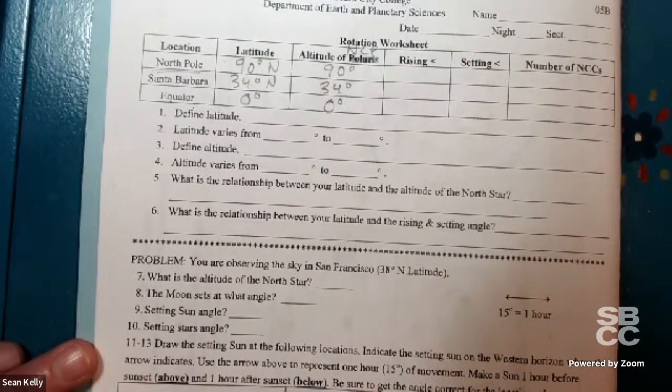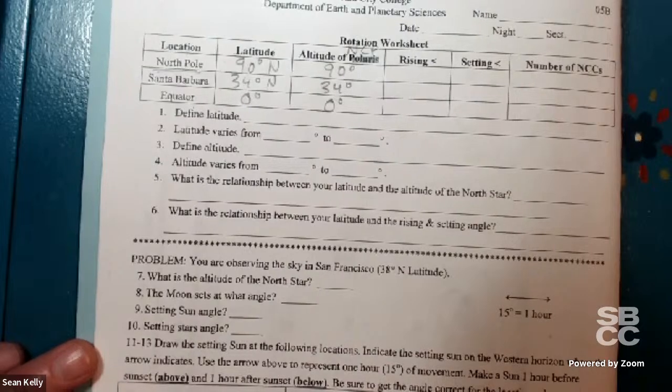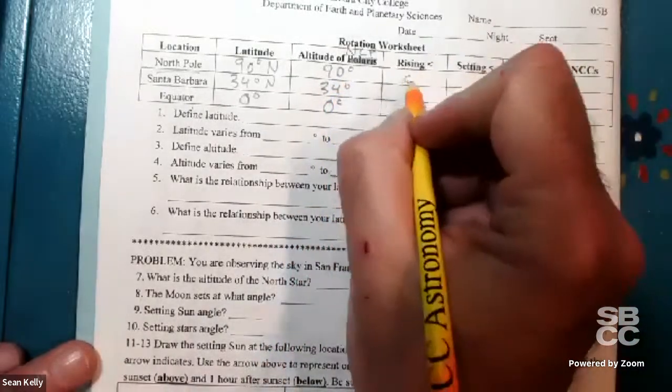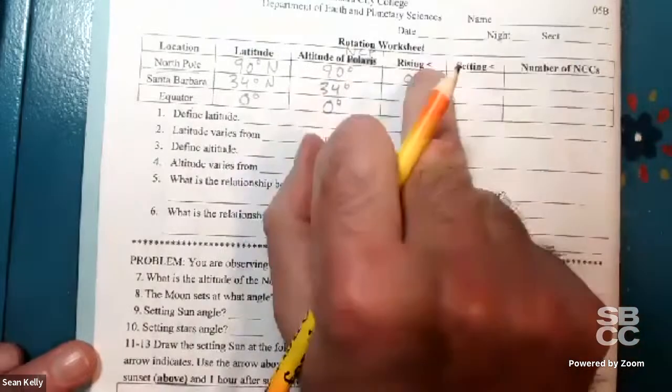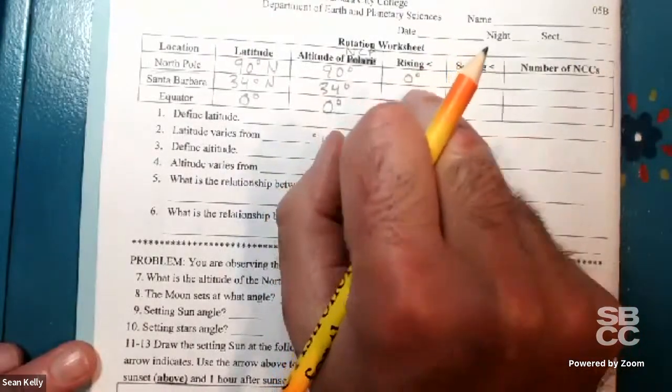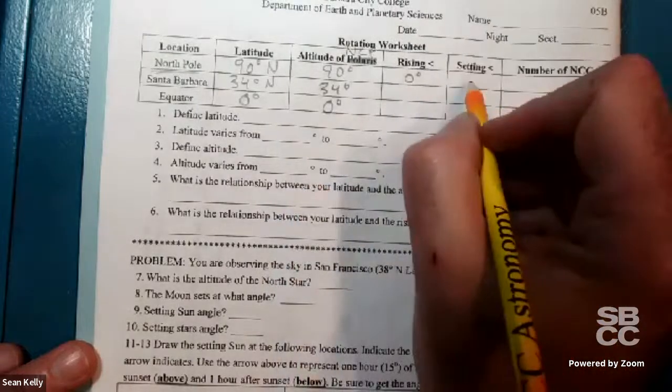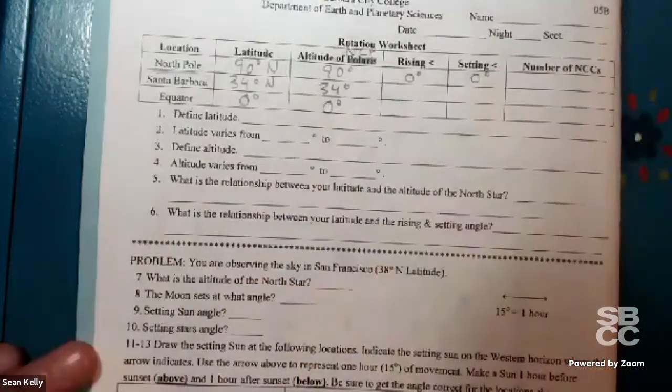You do 90 minus your latitude. That's it. 90 minus the latitude. So what's 90 minus 90? Anybody? 0. It's 0. What does that even mean? Actually, that's really weird, by the way. And if the rising angle is 0, what's the setting angle? 0 too. It's also 0. Right. Good. And in Santa Barbara, we did already.